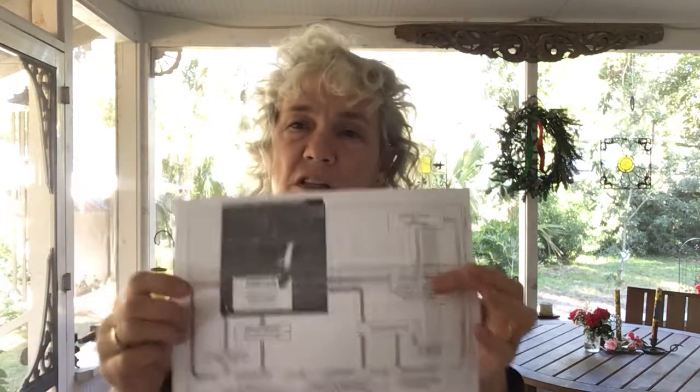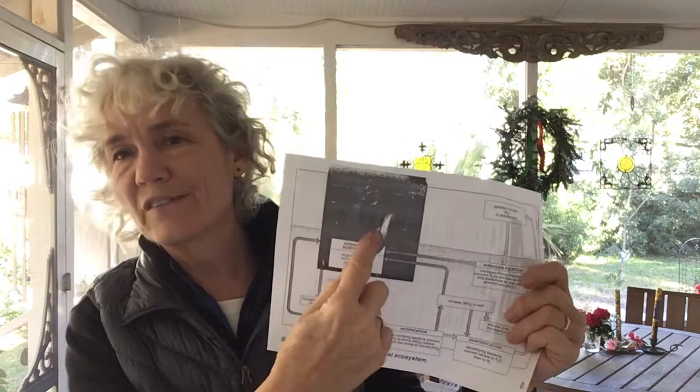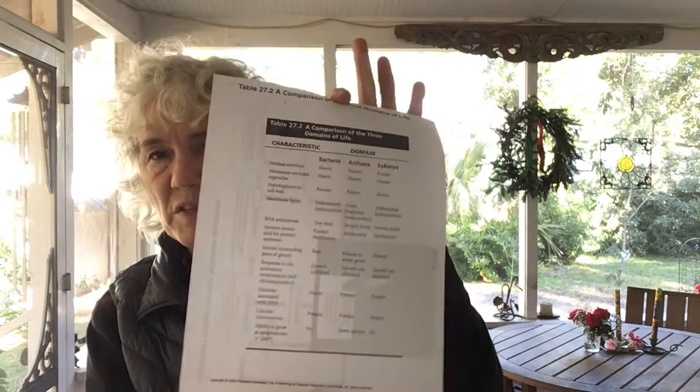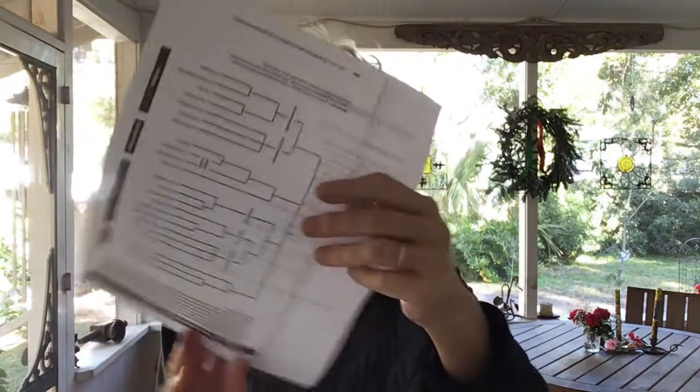Another one is the nitrogen cycle. Now this one, this is a squirrel, so it's kind of hard to tell. But anyway, you'll want to know the nitrogen cycle. This is also in the textbook, but it's one that we will refer to. And again, these two are ones that we will refer to. And also the last one.